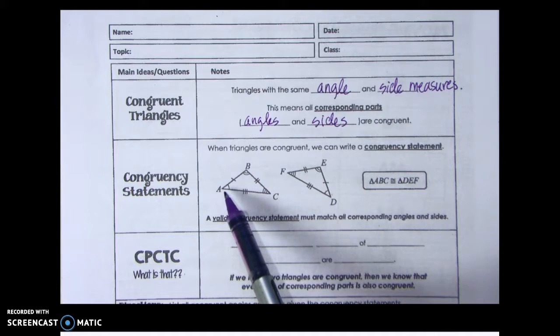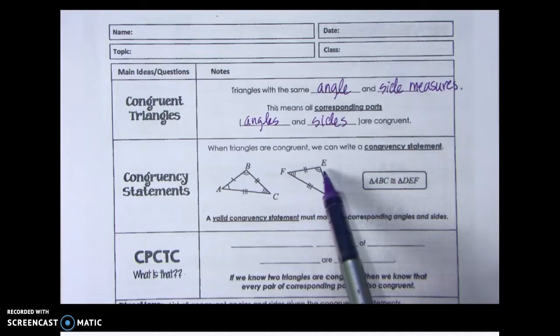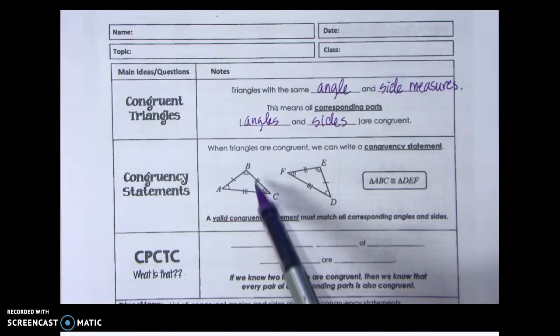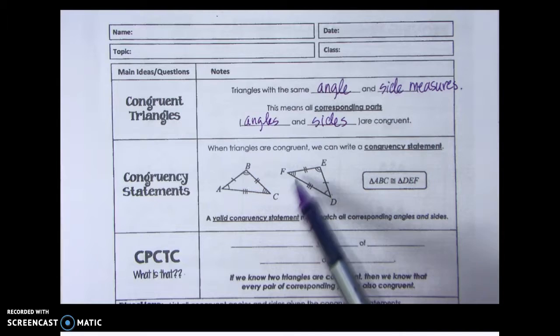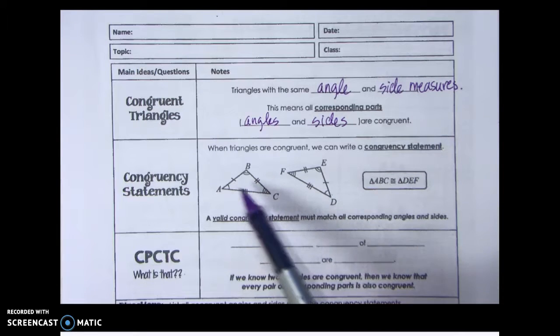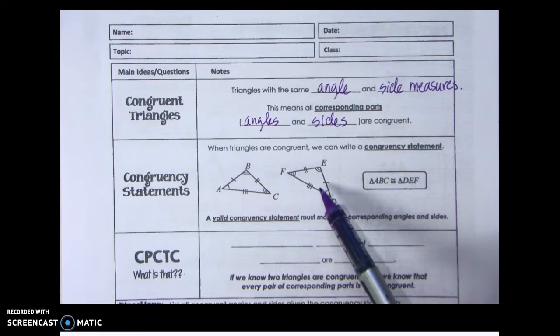So one line here, one line here. 2 little rainbow lines there, 2 rainbow lines here. 2 little straight lines here, 2 straight lines here. 3 at this angle, 3 lines at this angle. 3 lines on the side, 3 lines on the side. So every part of this triangle has a matching, corresponding congruent part on this triangle.